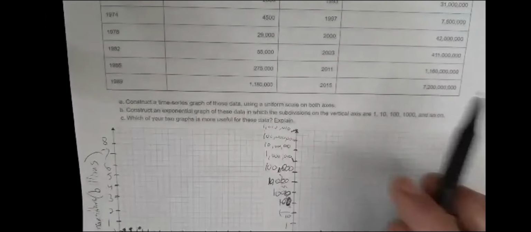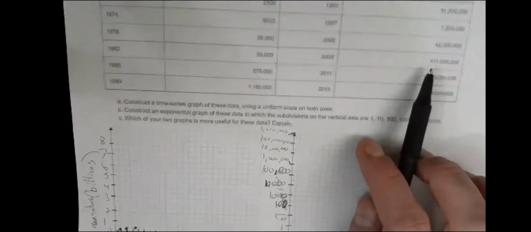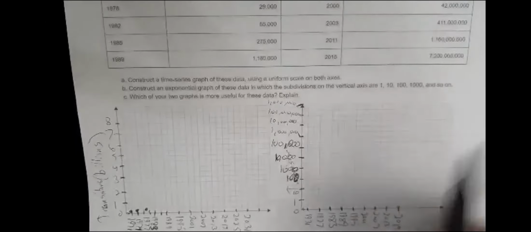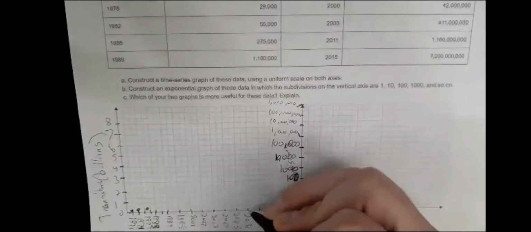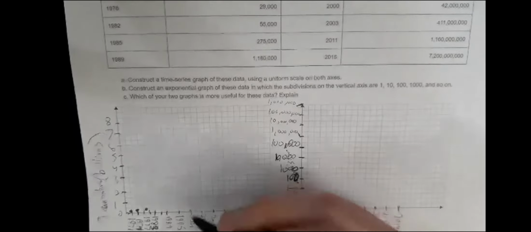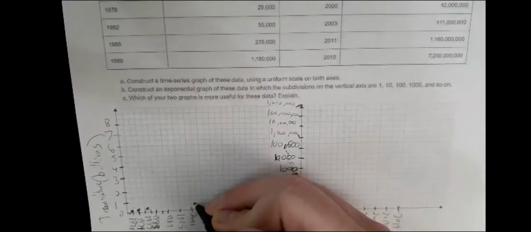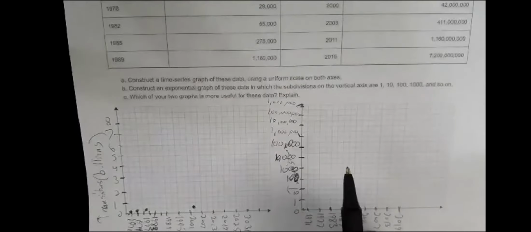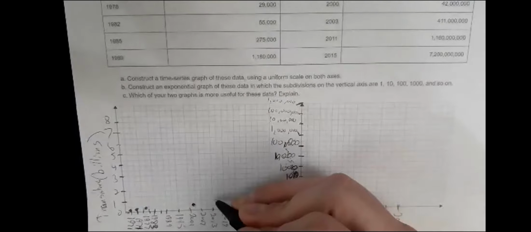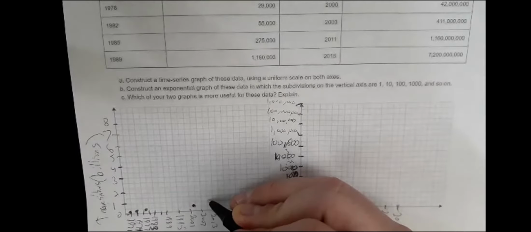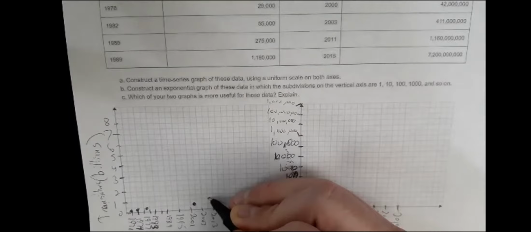There's going to be a $500 million in 2003, I will get halfway there. 2004, somewhere right in here. In 2011, I get to 1 billion, so I can actually put it over there in 2011, which falls somewhere right over here.